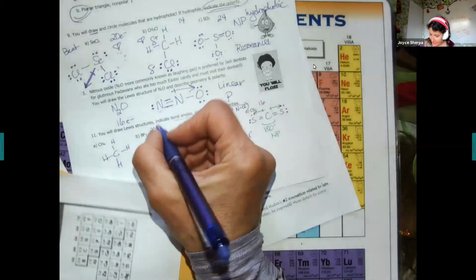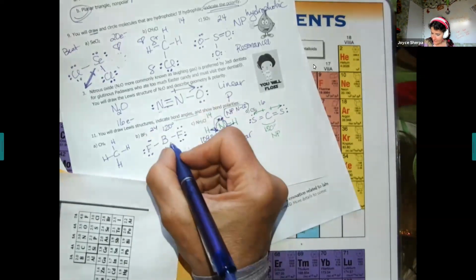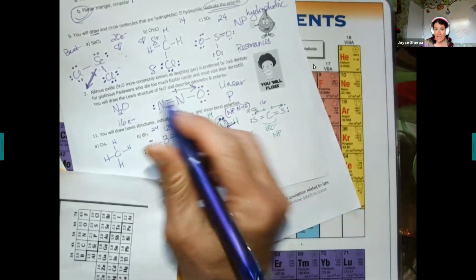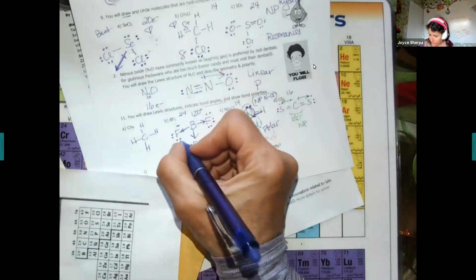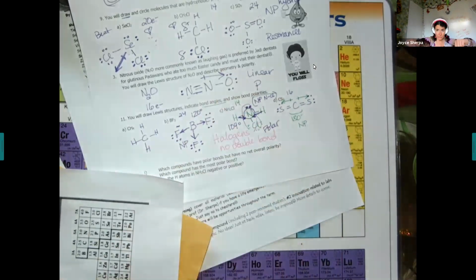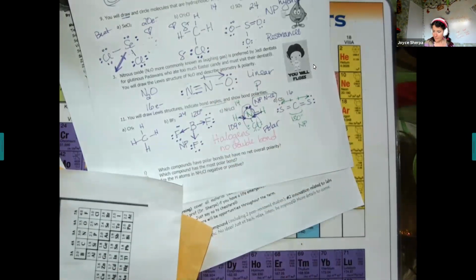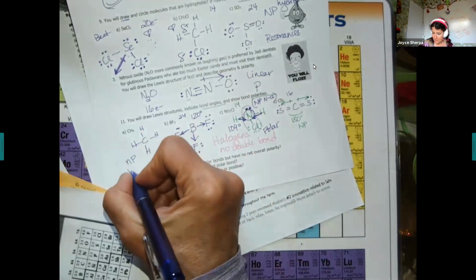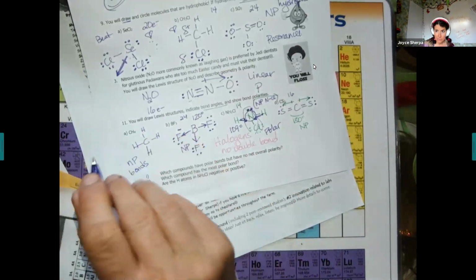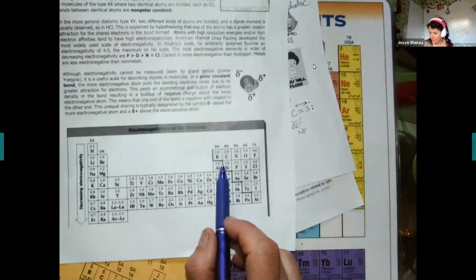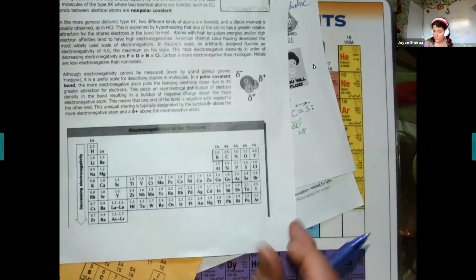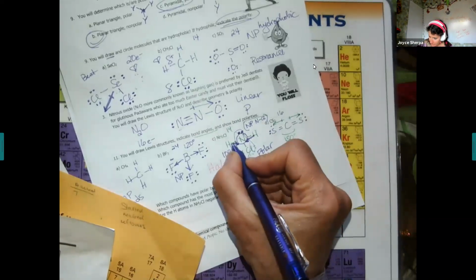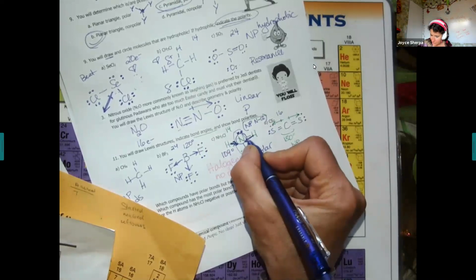BF3, 120 degrees, and the fluorines are pulling. You can actually show it in the bond, but it comes out overall nonpolar because they pull equal but opposite. Carbon hydrogens, no pulling. Nonpolar bonds. Neither pulls. The difference is not big enough between carbon and hydrogen for there to be a pull. So that was the same with the nitrogen and chlorine. There's no pull, but there is a pull between the nitrogen and hydrogen.